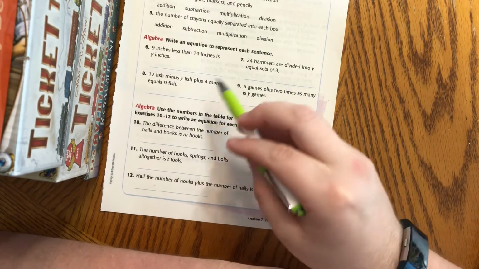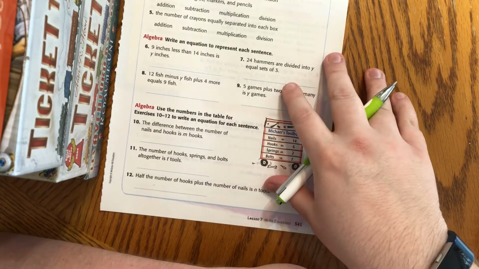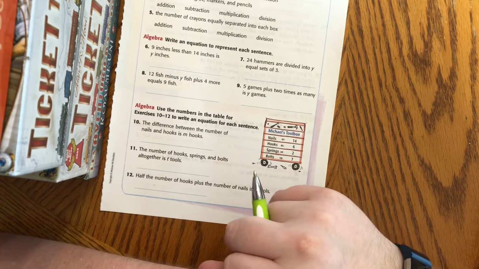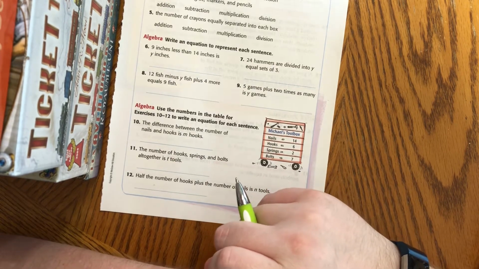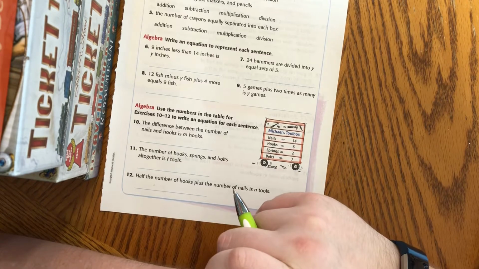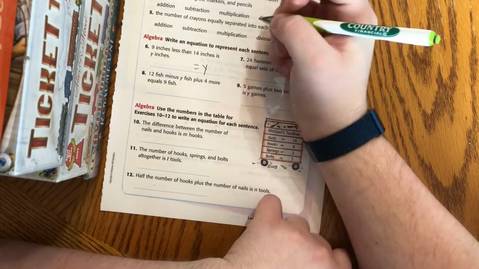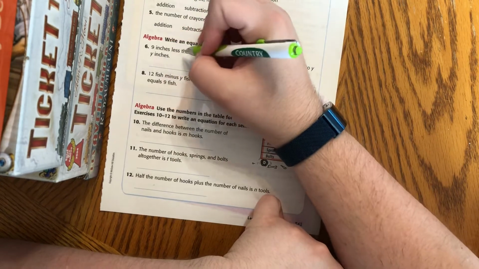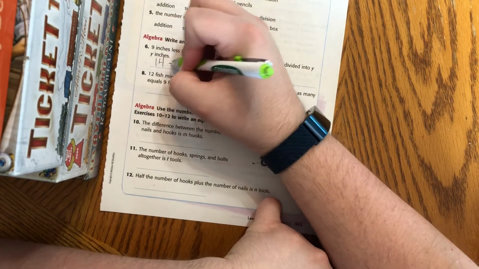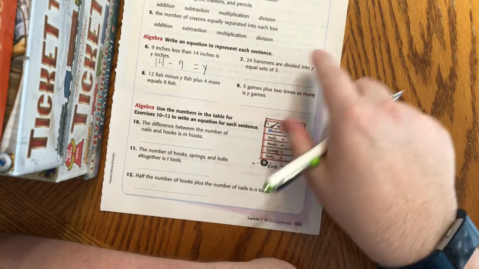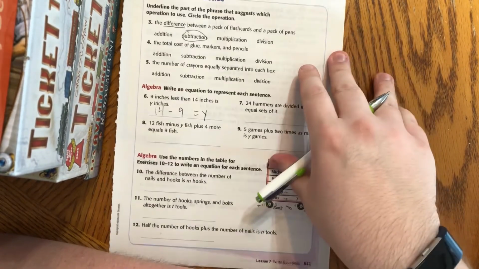And then 6, 7, 8, 9, you're going to write an equation to represent each sentence. So it says 9 inches less than 14 is y inches, so y is our answer. And then 9 inches less than 14, so 14 minus 9 equals y. Okay, so do the same for 7, 8, 9.